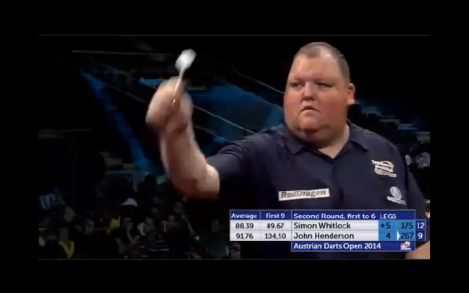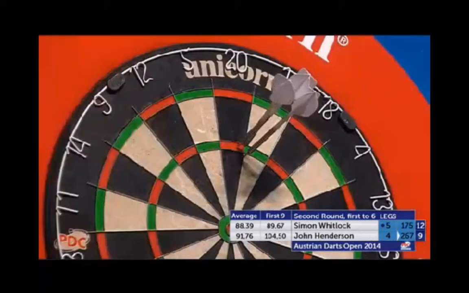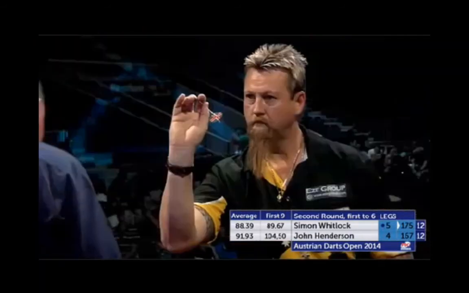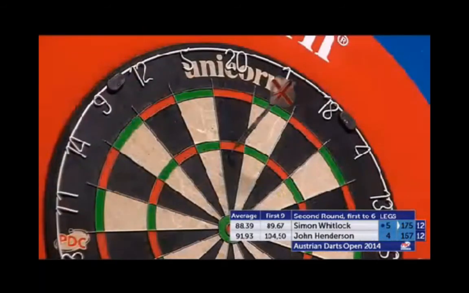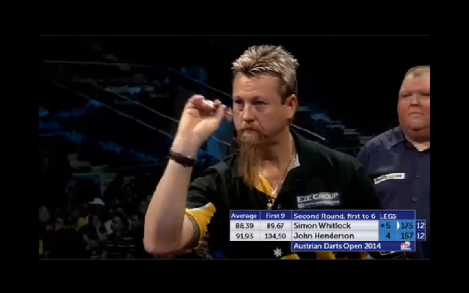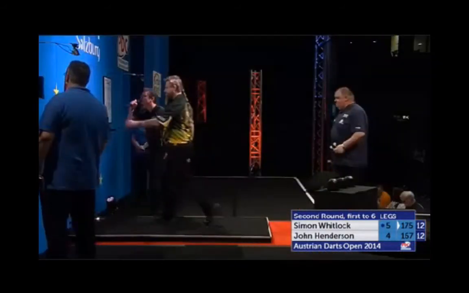Well, nothing really to write home about on the average side of things. 100. But for Whitlock, he won't care as long as he can close this leg out. 57.